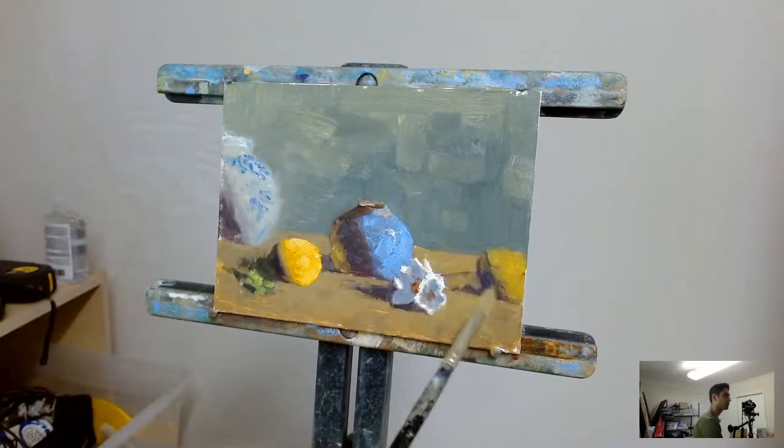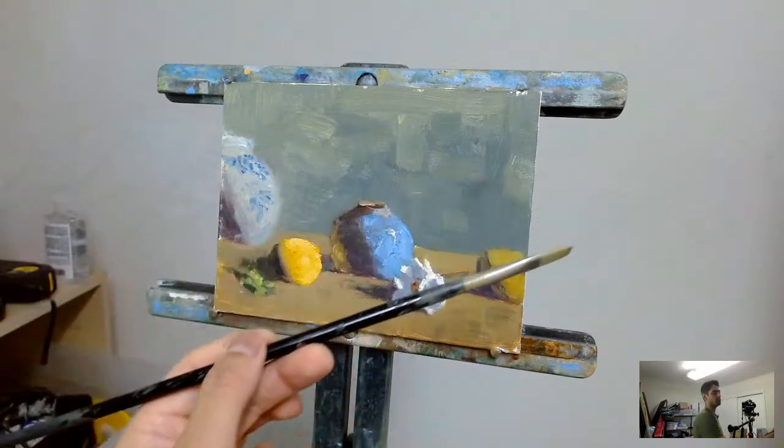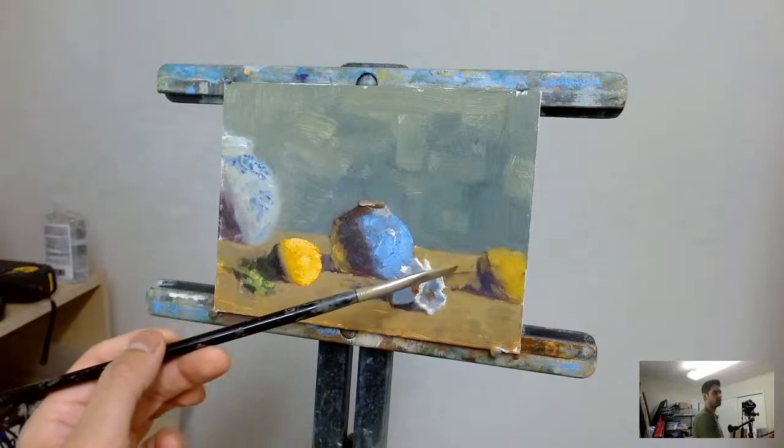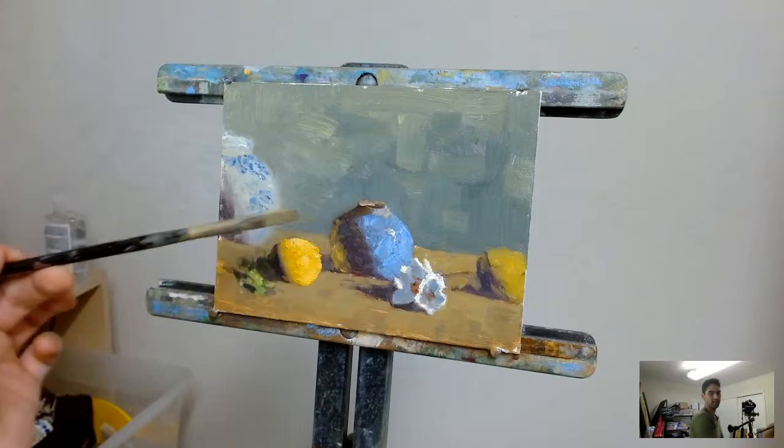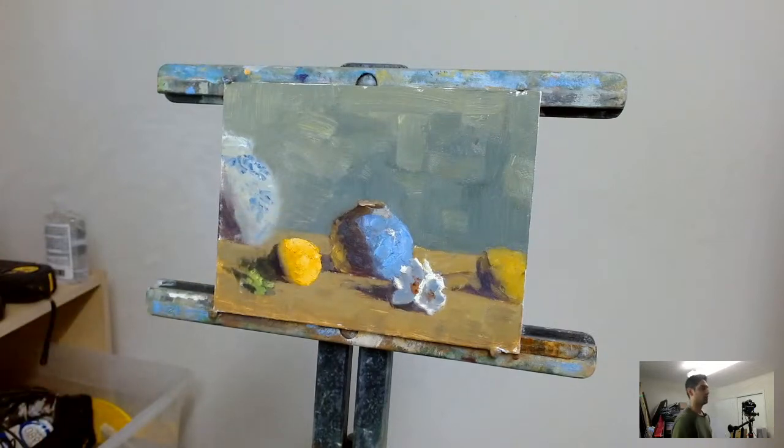So the light comes in, it catches a bit of this, then you have this flower, then you have the vase, and all the impact is happening over here. Okay, so that's how you play with the movement of light.